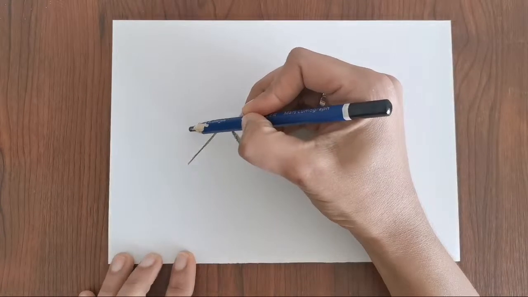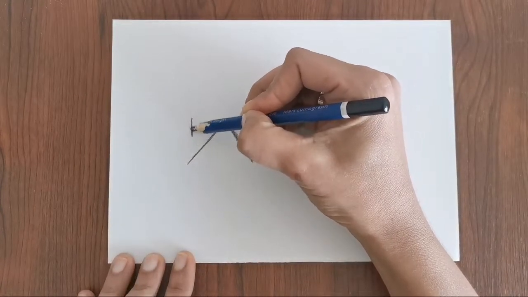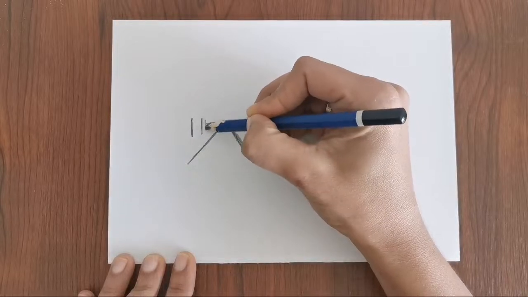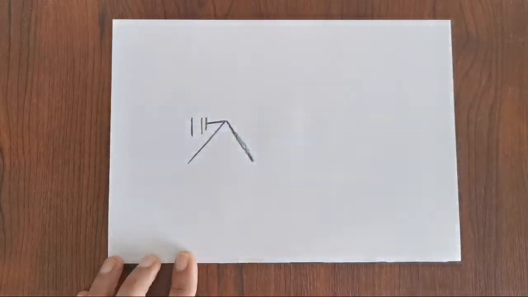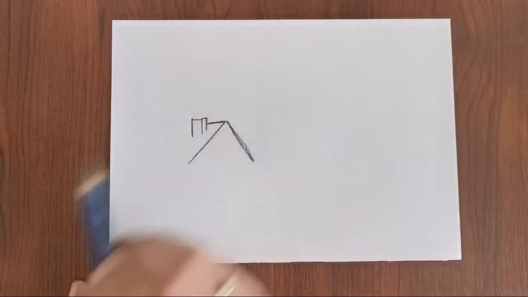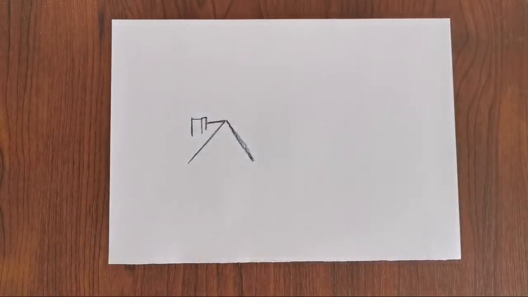Let me just do the chimney. I'm making 1, 2 and 3 lines. Okay, 3 vertical lines, just making 3 vertical lines this way. Another line here, just connecting.